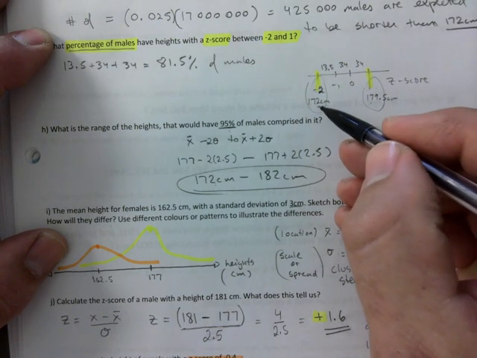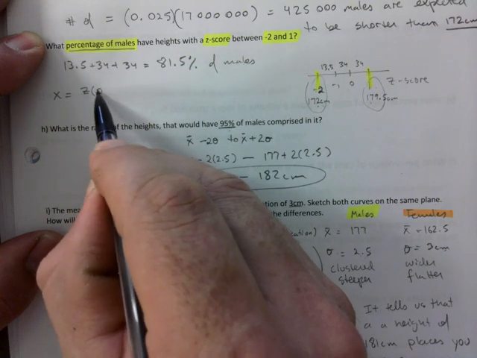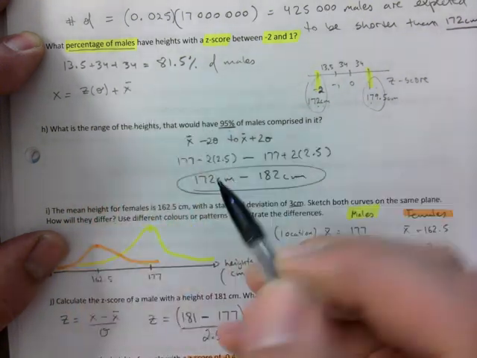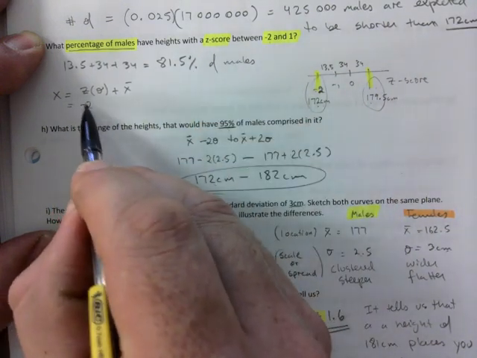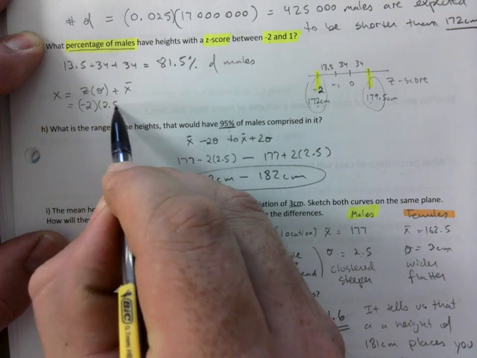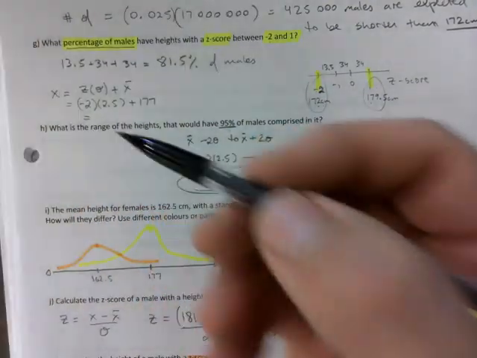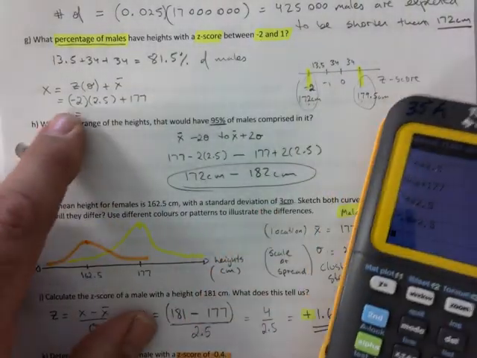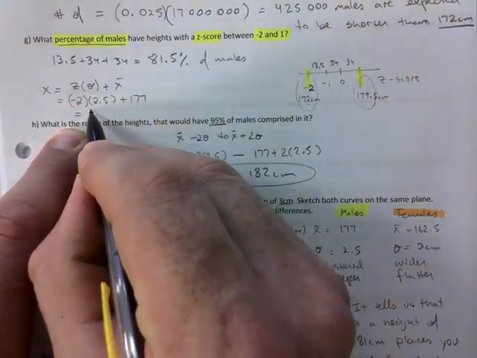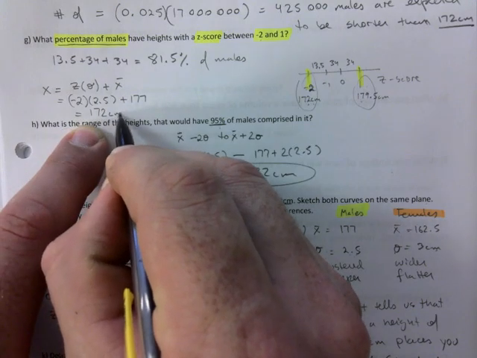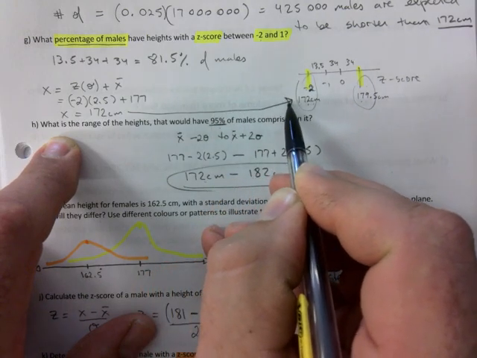To find the actual height, we would go z times standard deviation plus the mean, right? So if you have a z-score of negative 2 times 2.5 plus 177, I will type that in one shot. This is negative 5 here. Negative 5 plus 177 is 172 centimeters, right? And that's where you see that everything is connected.